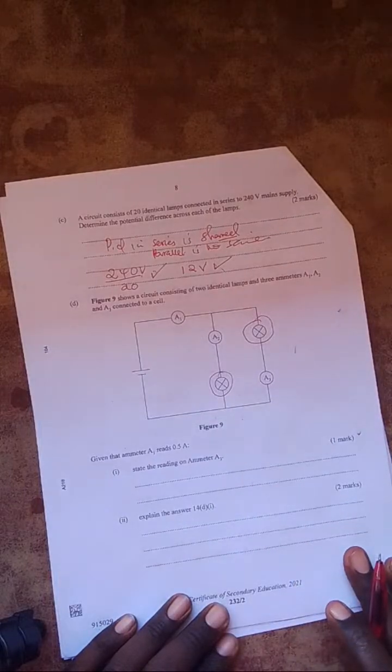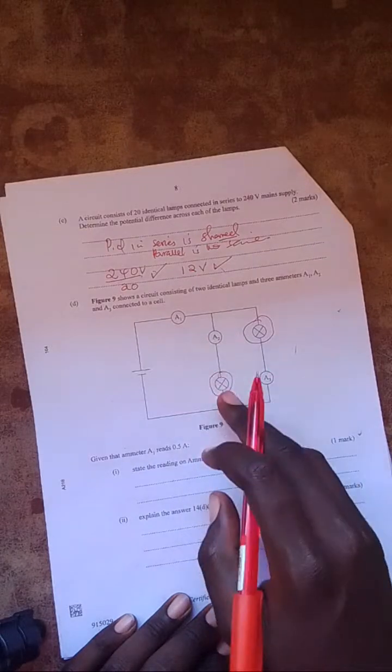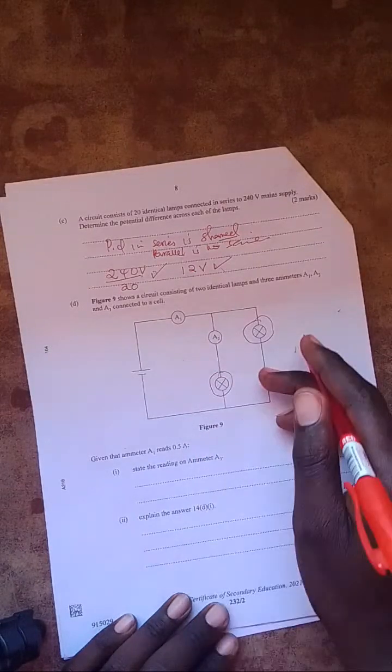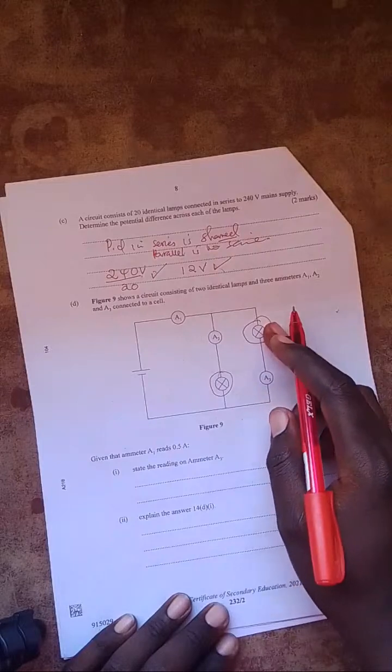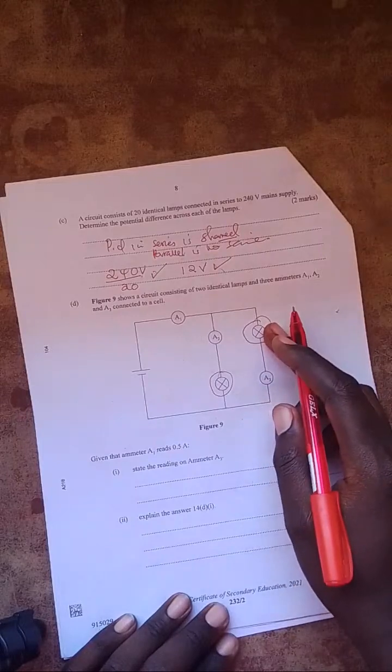But the key thing is that we need to understand in which arrangement they are. They are in parallel connection.